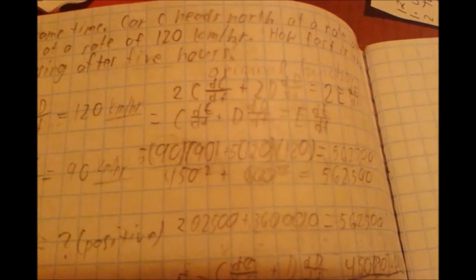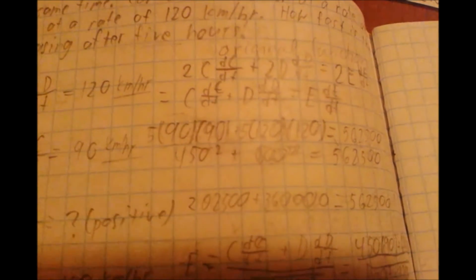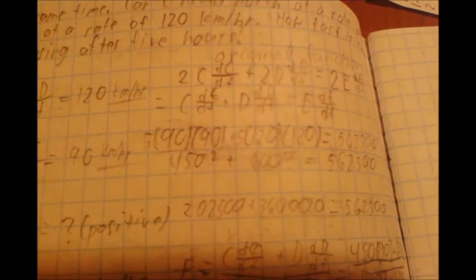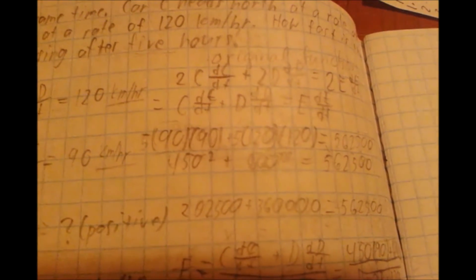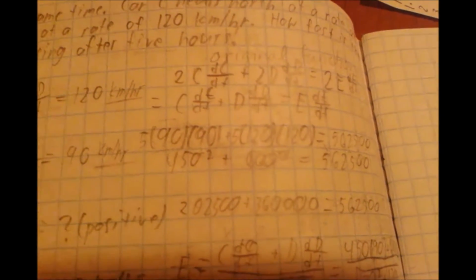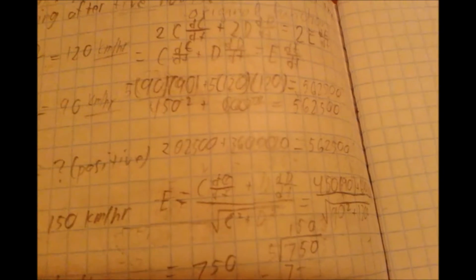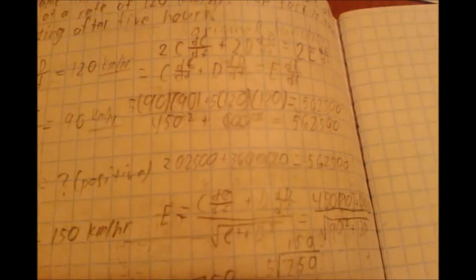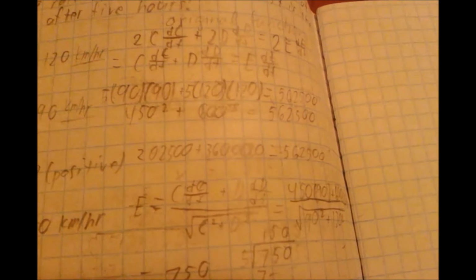In extended form, we have 450 squared, which equals 202,500, and then 600 squared, which is 360,000, which equals 562,500.